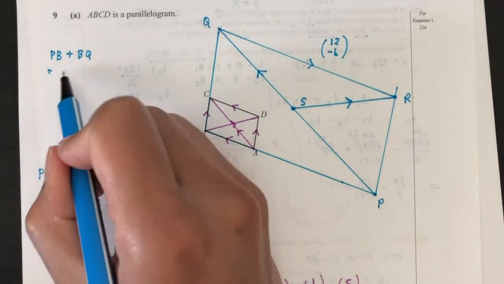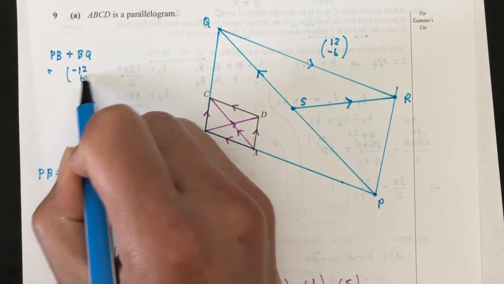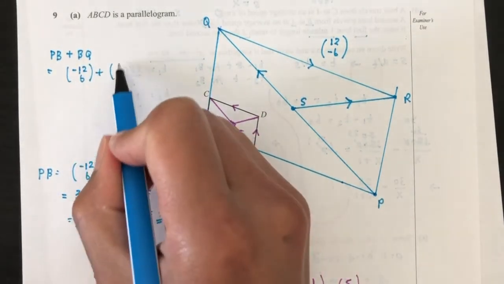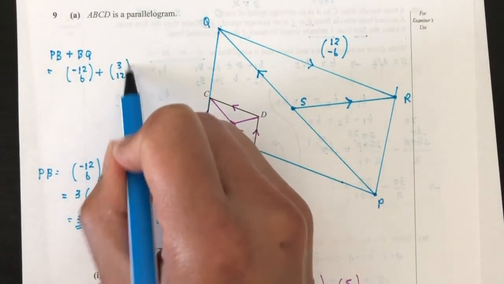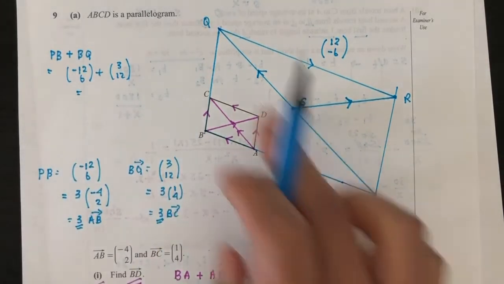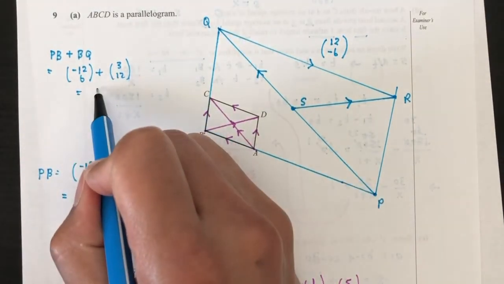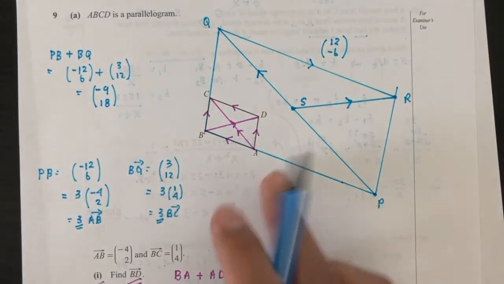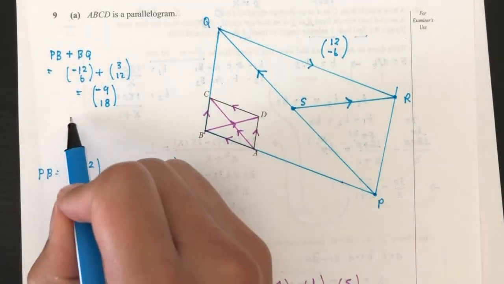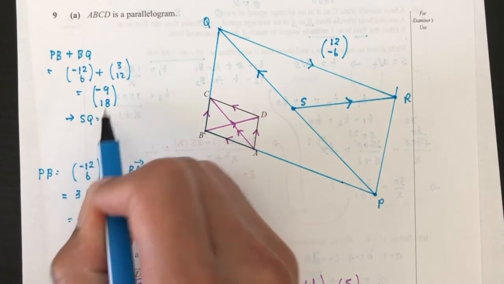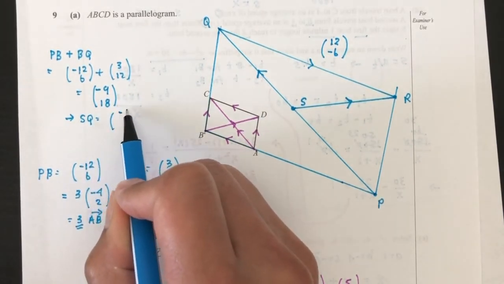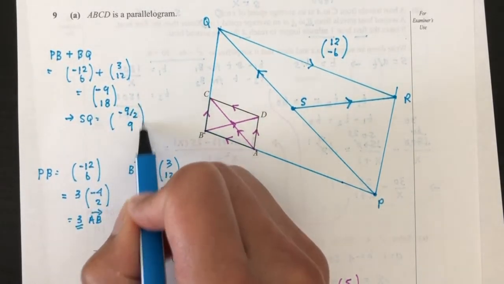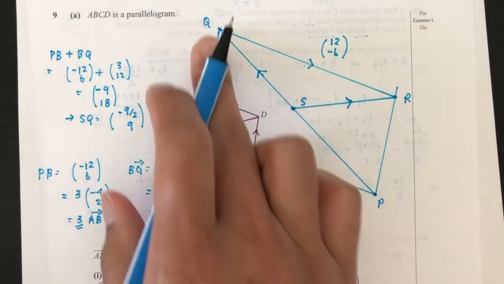That will be minus 12, 6 plus 3, 12. That will be your value for PQ, that is minus 9 over 18. Now we know that S is the midpoint, so SQ is half of this. That will be minus 9 over 2 and 9. This will be your value for SQ.